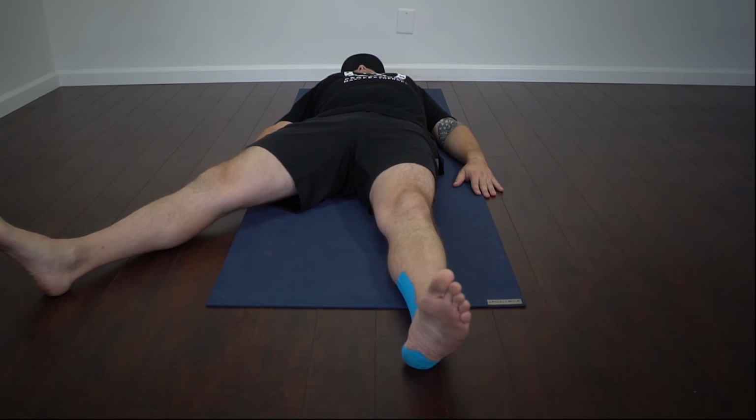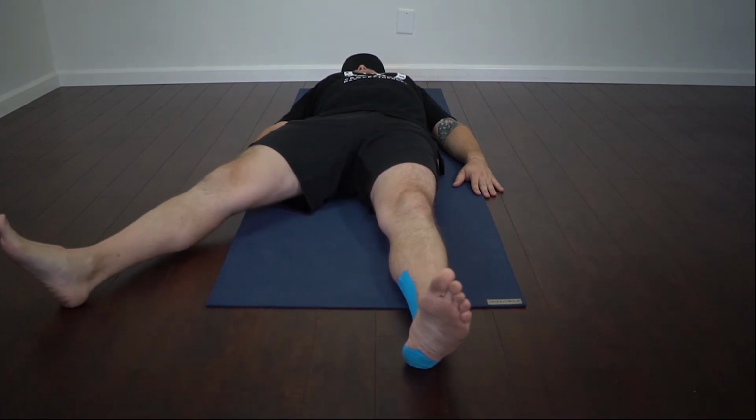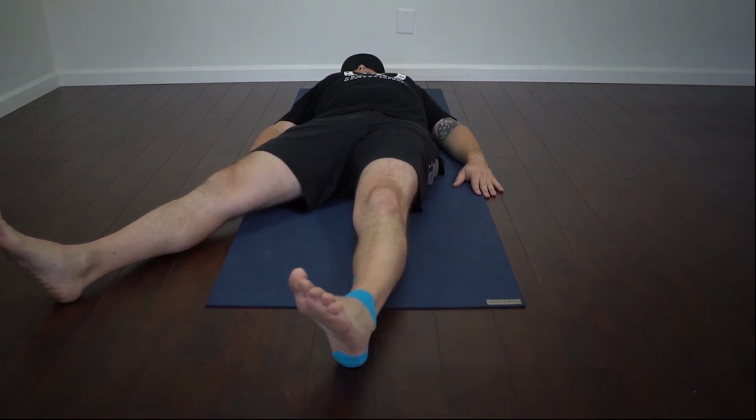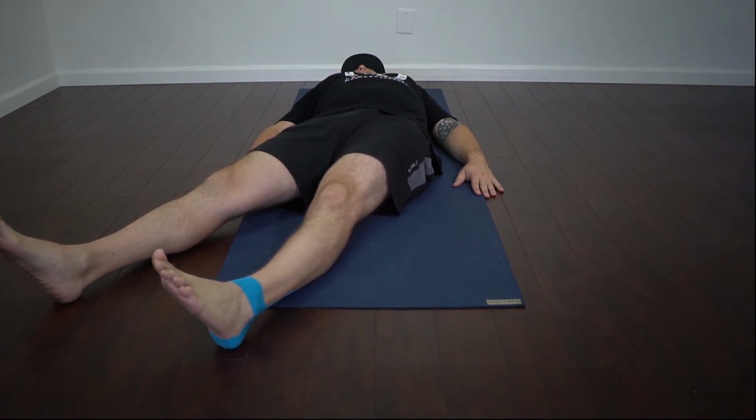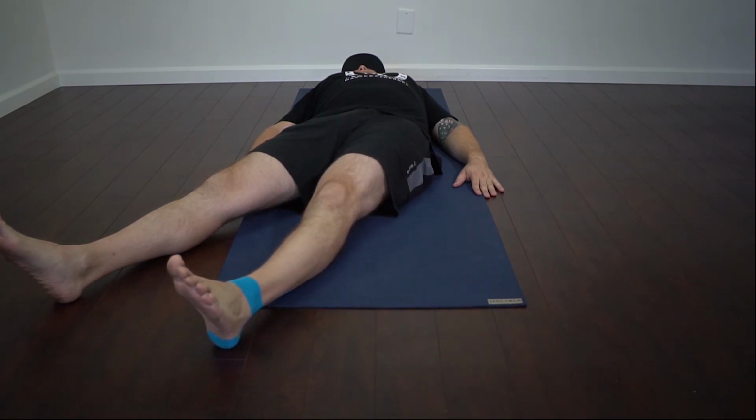The normal adduction of the hip is 10 to 30 degrees. If you can't reach 10 to 30 degrees, you have an adduction hip problem. Lie down straight, don't rotate your leg, and don't bend your knee. Do it right.